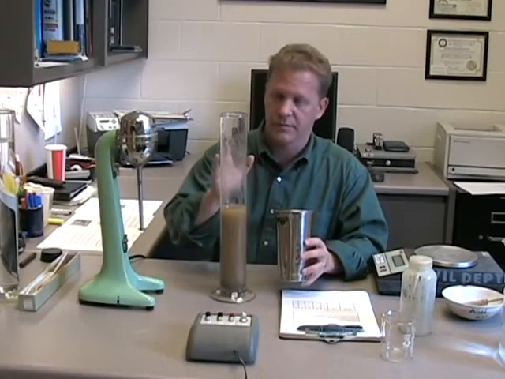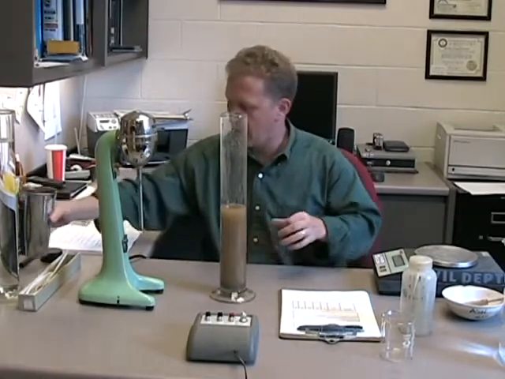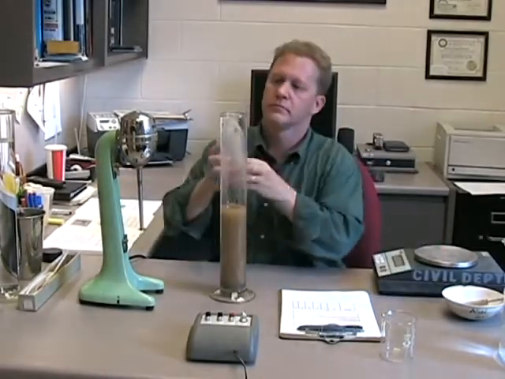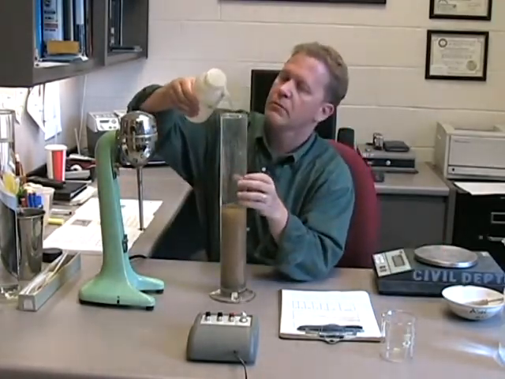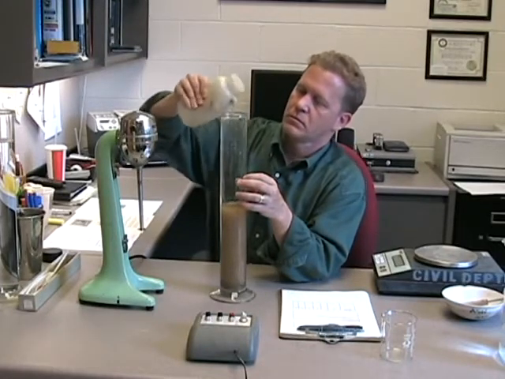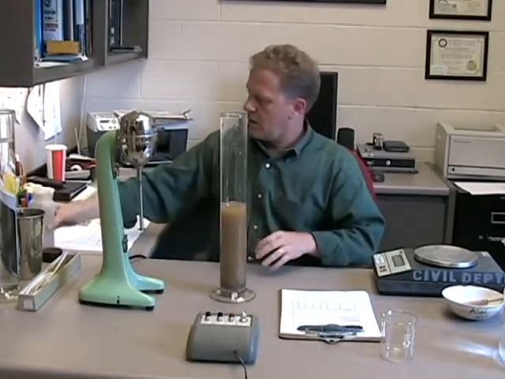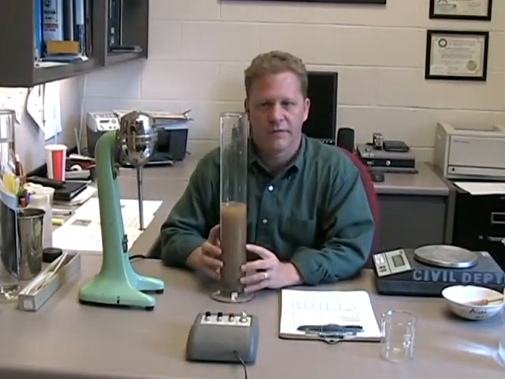I'm going to take the soil that's stuck on the stopper, rinse it down, take the soil that's on the inside of the cylinder, rinse it down, and top off the water level to the etch mark. I'm at about 30 seconds or so.